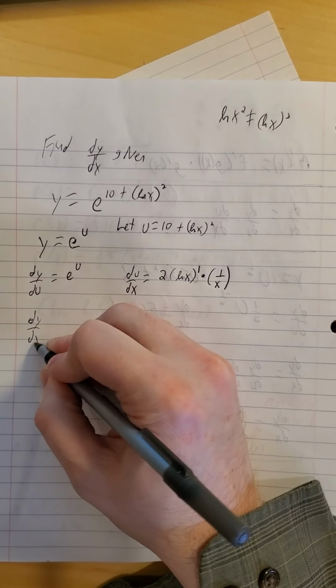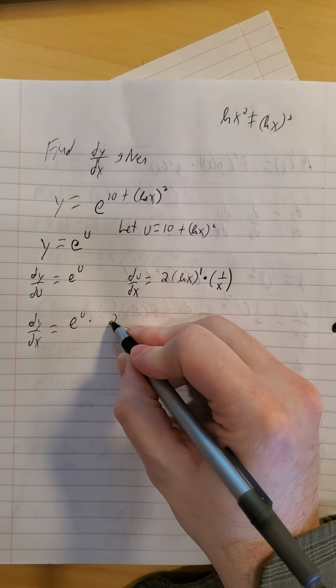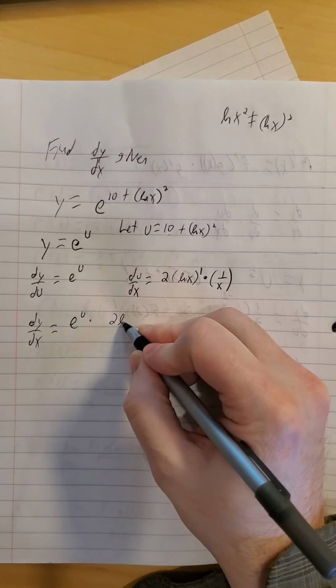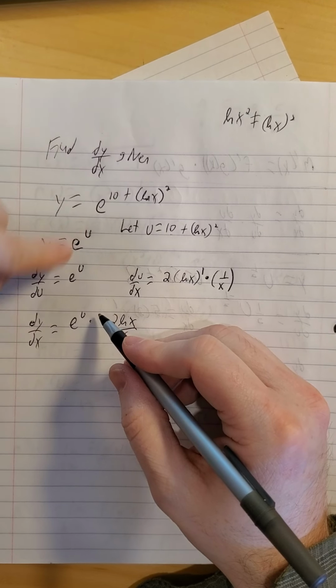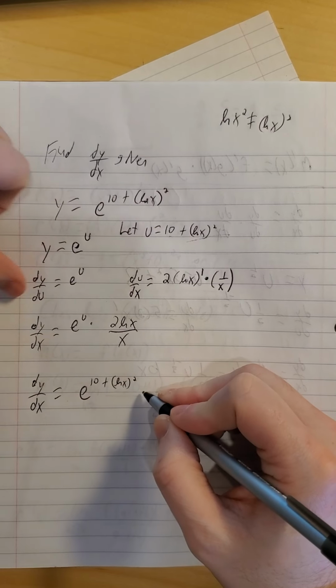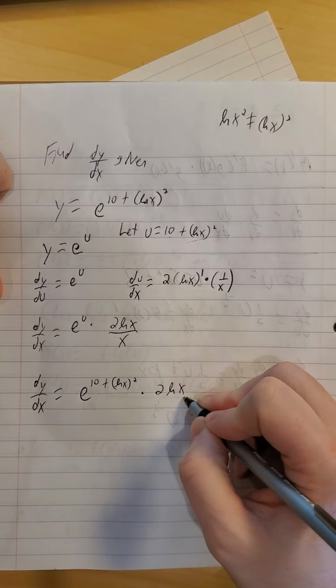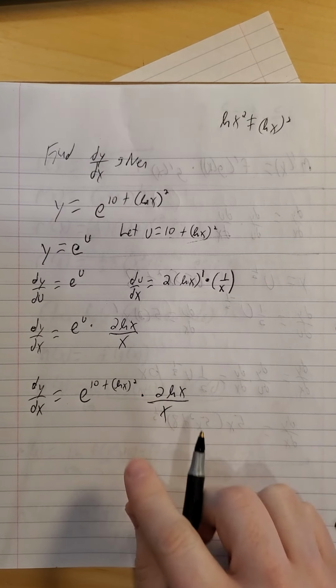So dy dx will just be the product of those: e to the u times 2 natural log of x over x. And then the only other thing we have to do is get it back to the original. We want dy dx, we don't want u involved, so we back substitute and get rid of it. So dy dx is e to the 10 plus natural log of x, quantity squared, times 2 natural log of x over x. And that's as far as we go with simplifying that one. Now it's all written in terms of x's and y's.